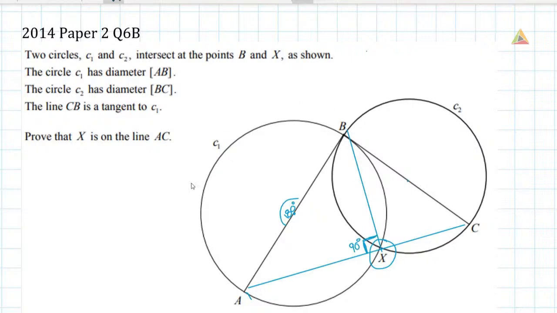Here in the circle C1, the distance from A to B is the diameter, so we form 180 degrees here, so we're going to have a 90 degree angle at X. The same with BC. BC is a diameter as well, so that means we also have 180 degrees at the center of this circle, C2, and because of that, we'll have a 90 degree angle here, formed from the angle in a semicircle.